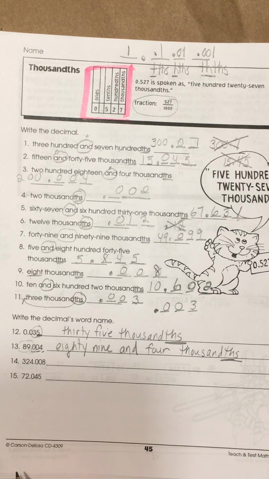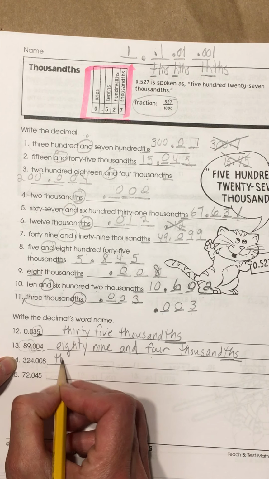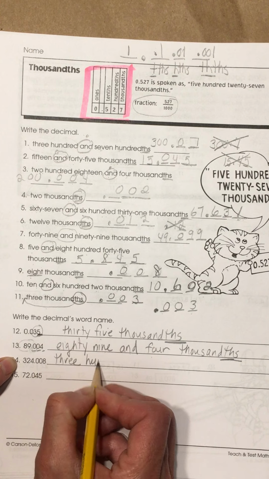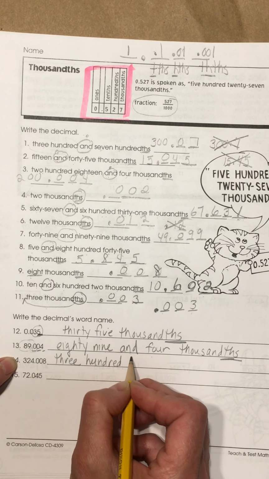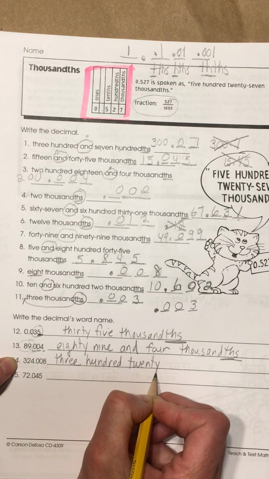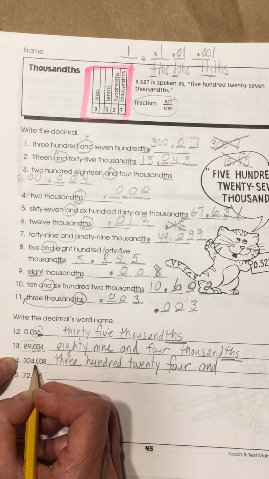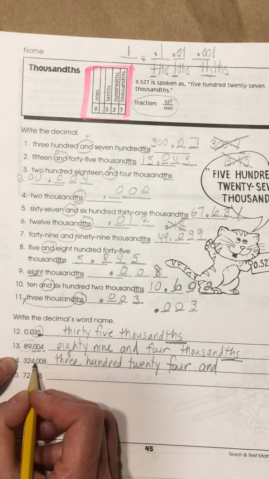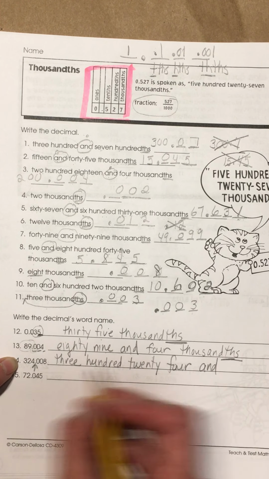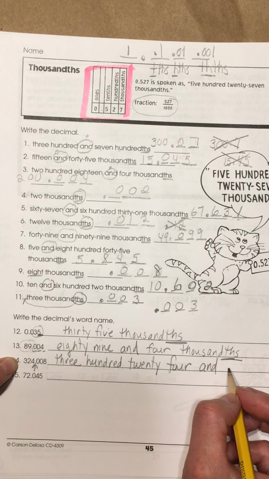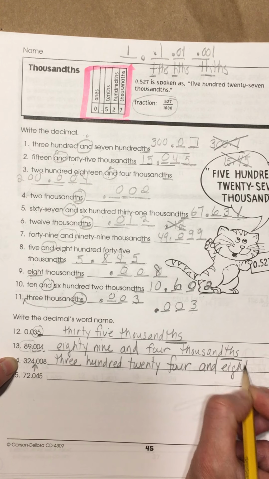THS. Okay. 324. And, do not forget and. Blank, blank, blank. Tenths, hundredths, thousandths. 8 thousandths.